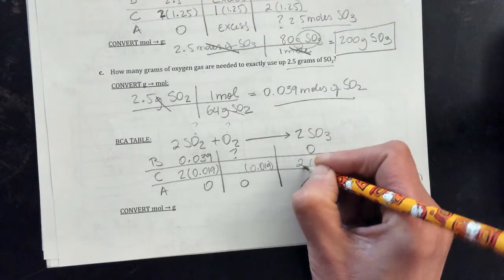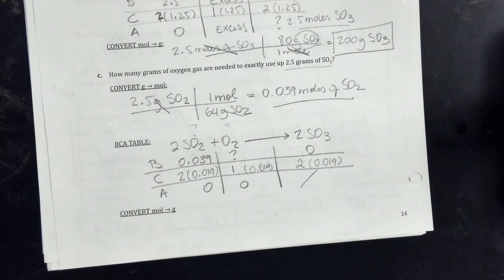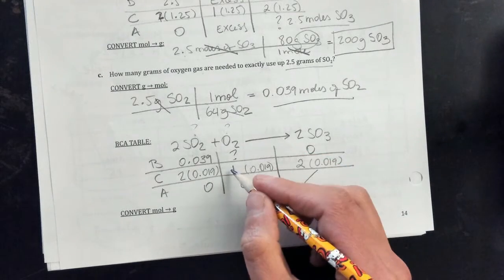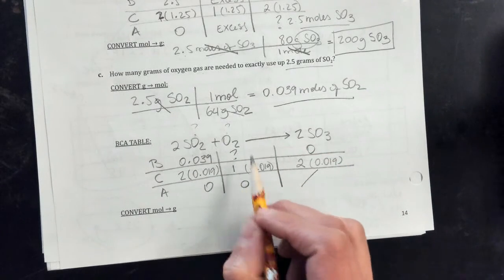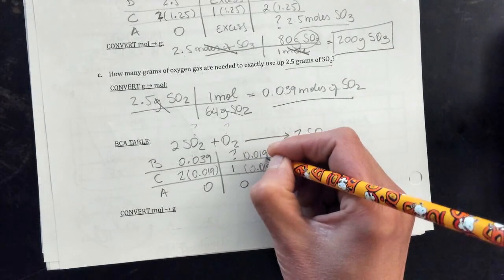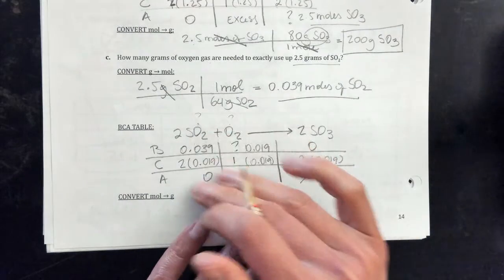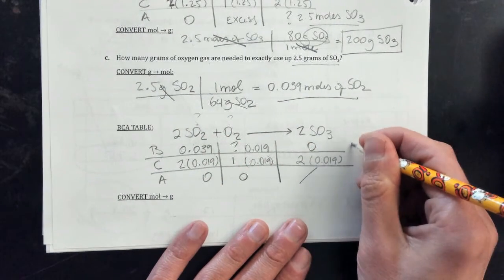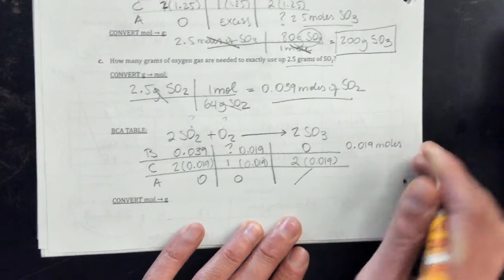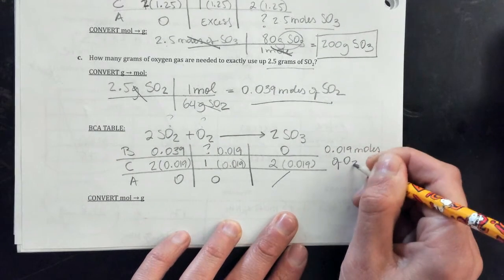Okay, the coefficient is 2, the coefficient here is 1. Alright, so my table is completed, and based on this table, if I multiply this by this, it's going to give me this number, which is 0.019. So in order for this reaction to not have any left over, I need to use 0.019 moles of O2.